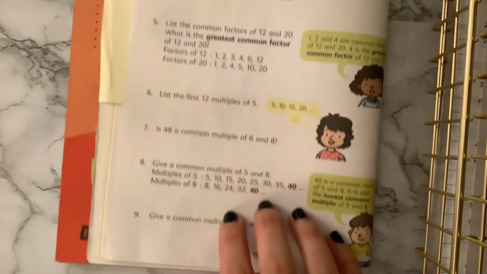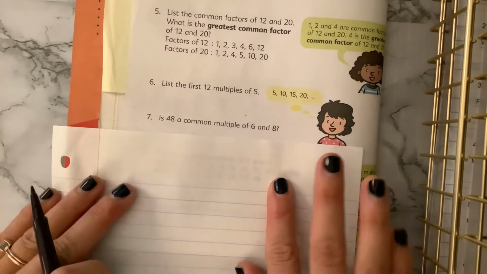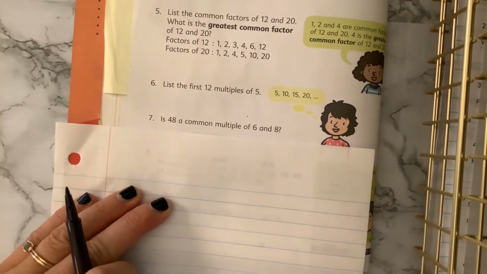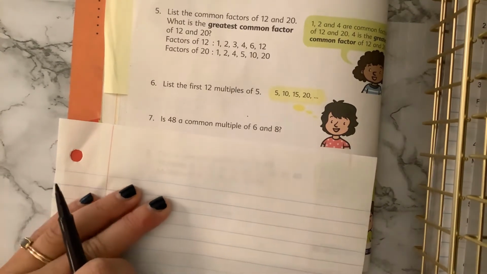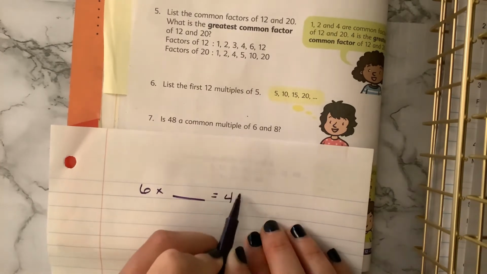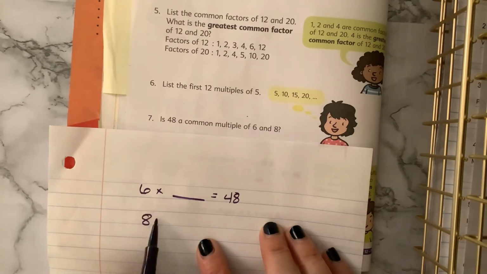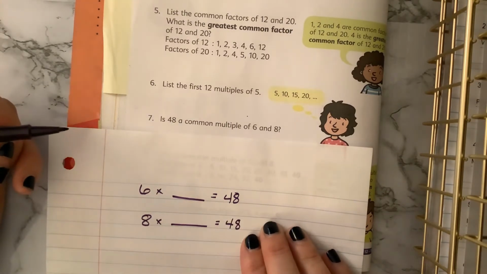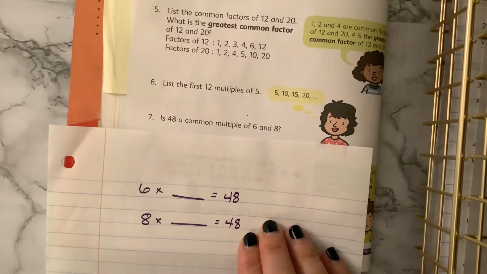Okay, now question 7 is asking us, is 48 a common multiple of 6 and 8? In other words, can I multiply 6 by something to get to 48? And can I multiply 8 by something to get to 48? We're looking kind of for factor pairs in this case. And hopefully our math facts are feeling pretty fresh for us to think about this. So 6 times what would get us 48? Is there an answer that would get us 48?